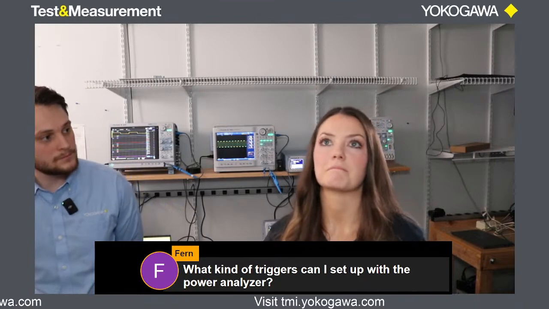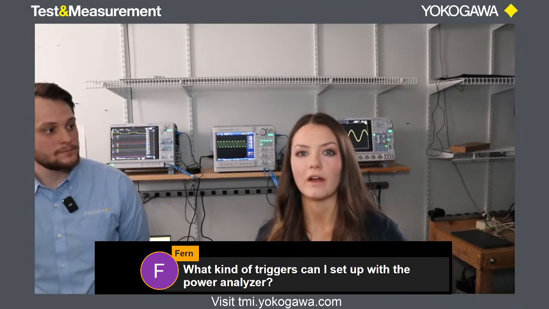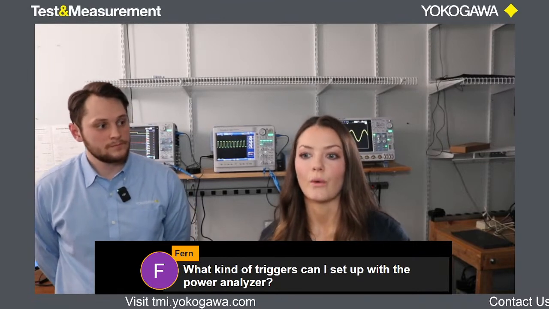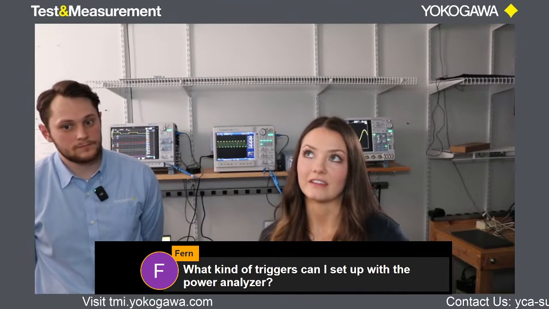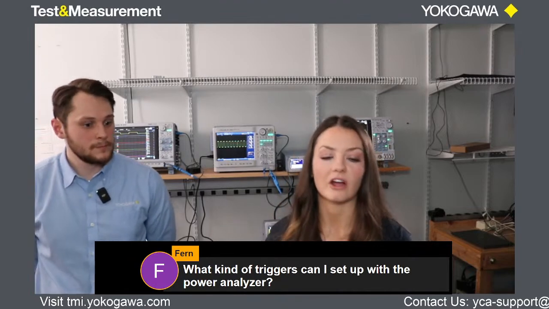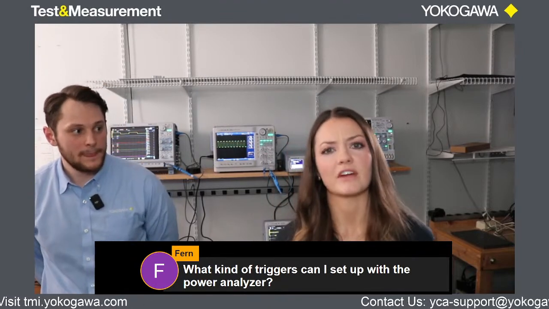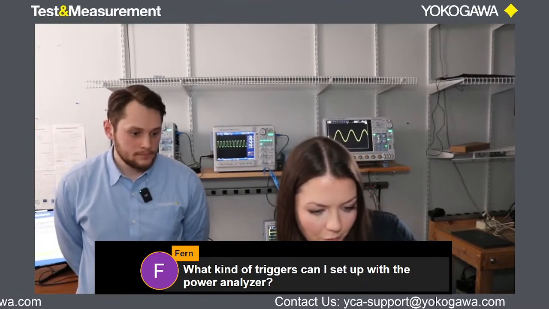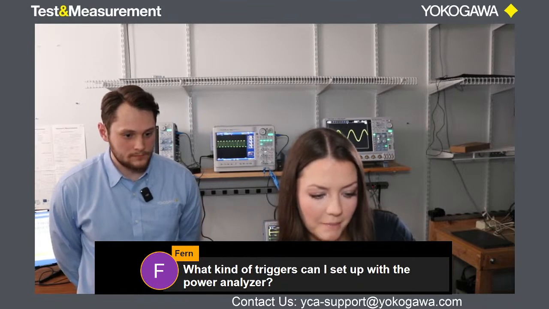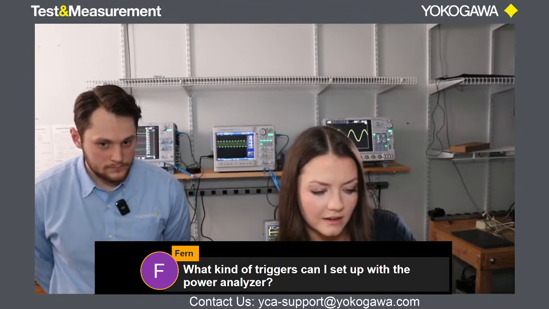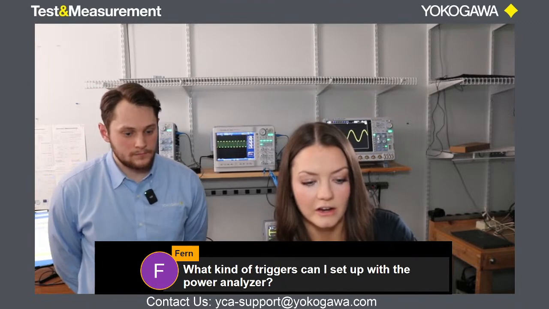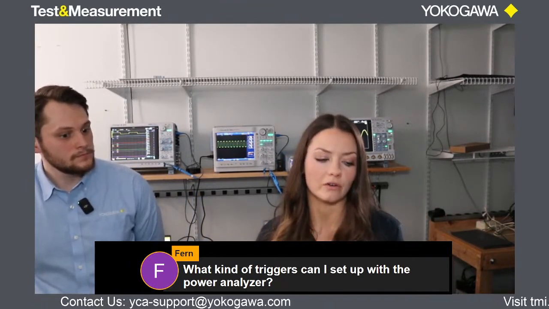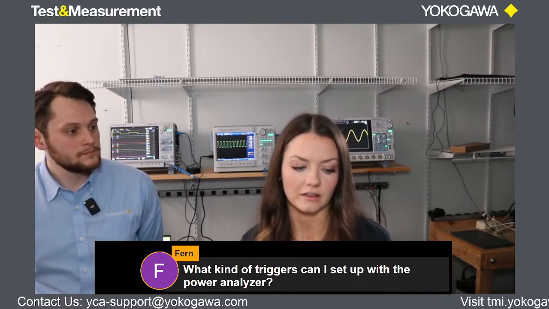So, I guess, do you mean triggering on the power analyzer? It's not necessarily what the power analyzer is best at. It's not really a triggerable instrument. There are some options in there, but they're very simple triggers. I can't remember where the menu is. I just looked at it the other day, but you can set up some triggers on here so that if a voltage hits a certain level, it'll trigger and do a few things that you want it to.